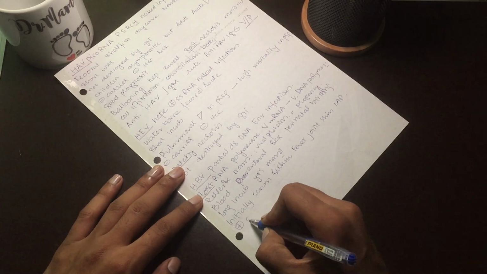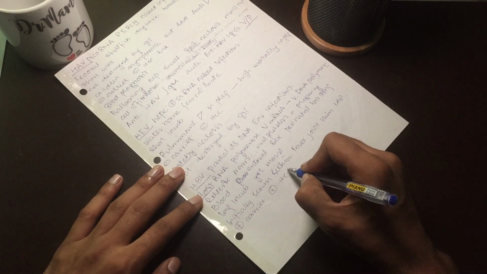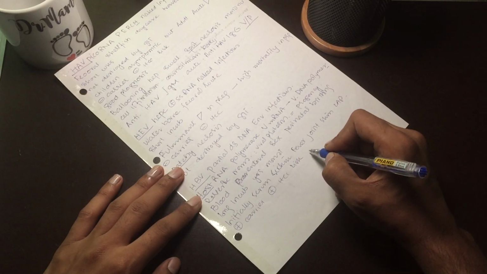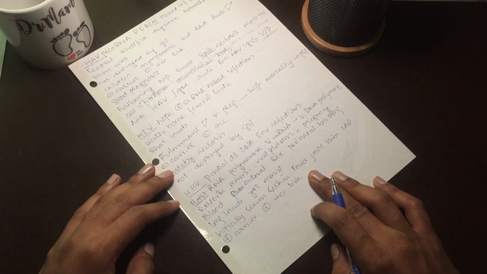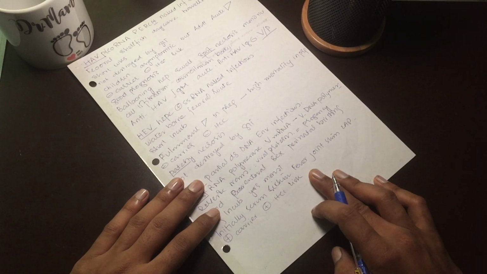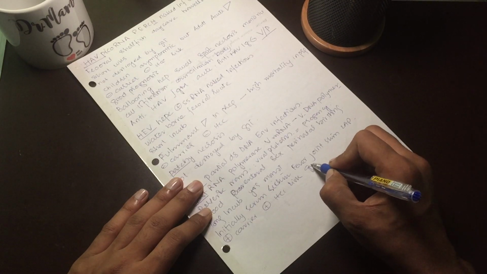So yes, there is the carrier state. There is a hepatocellular carcinoma risk, and there is a chance of progressive carcinoma development. On microscopy, we have seen the granular appearance.